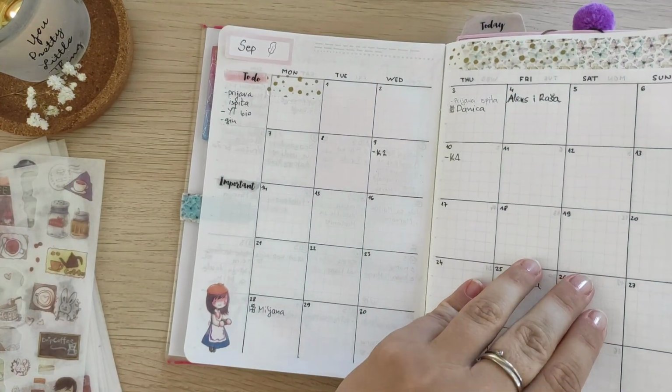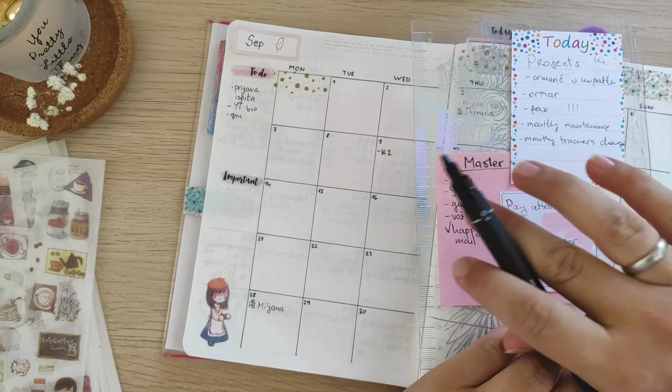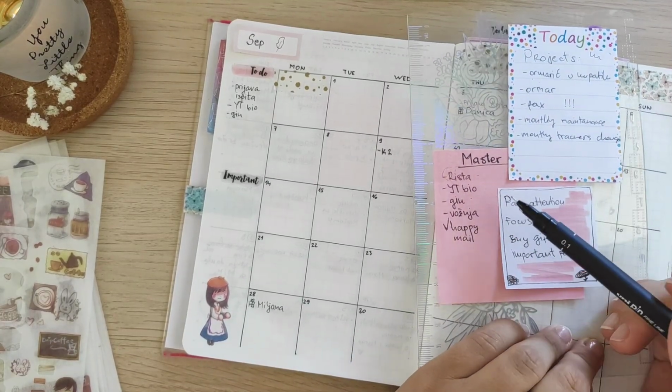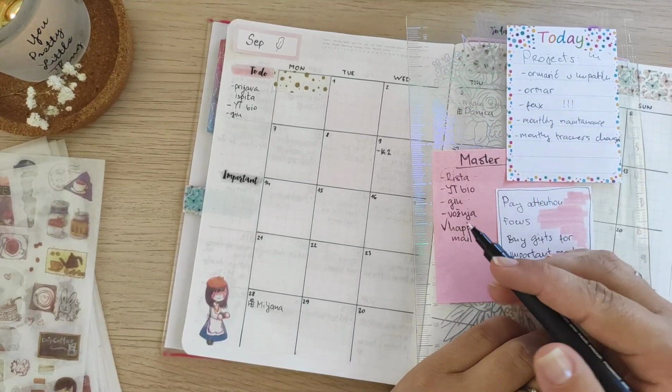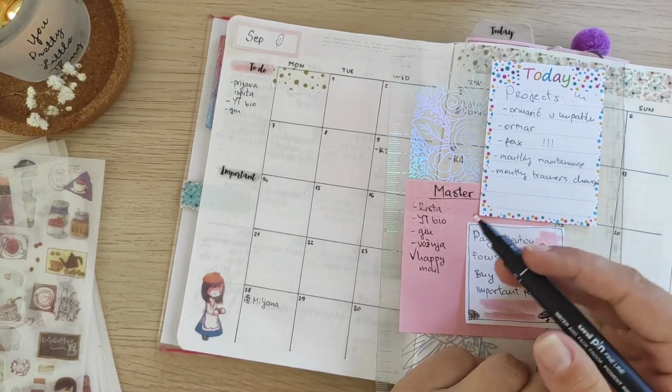And about the projects, I have to do a complete reorganization of my closet because it's a mess currently, and I really need time for that. I need to measure everything.